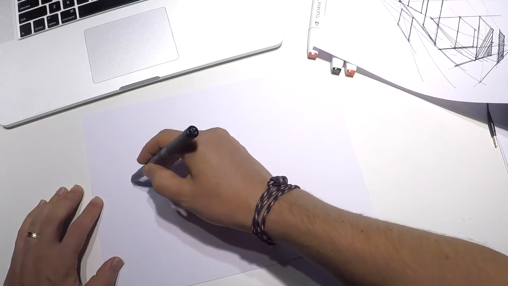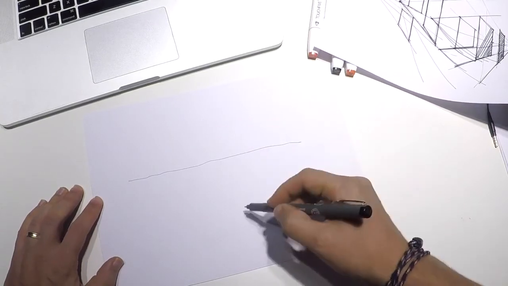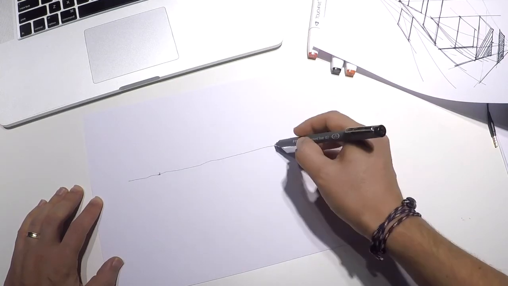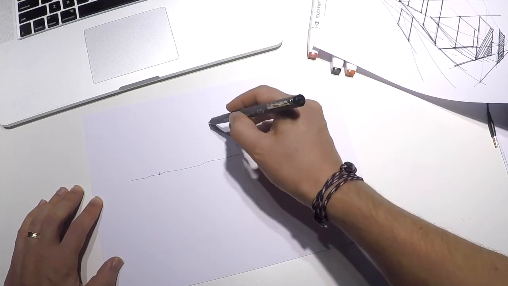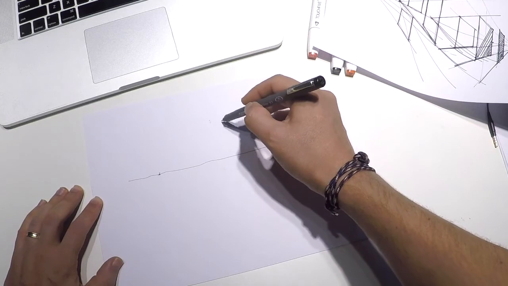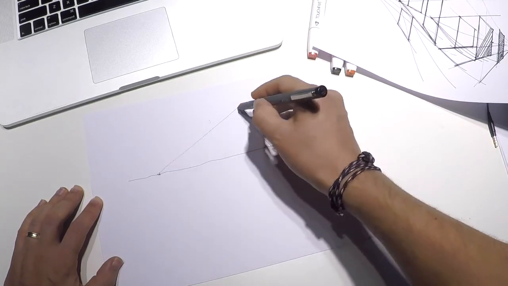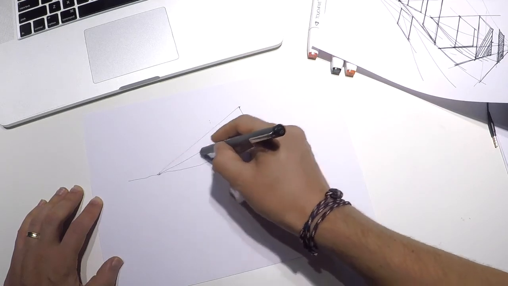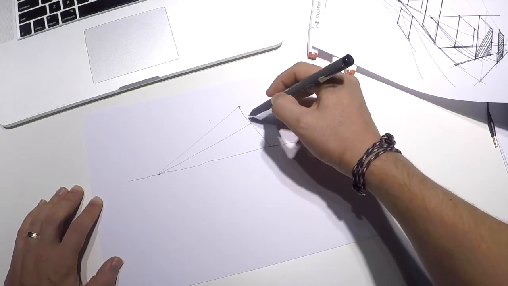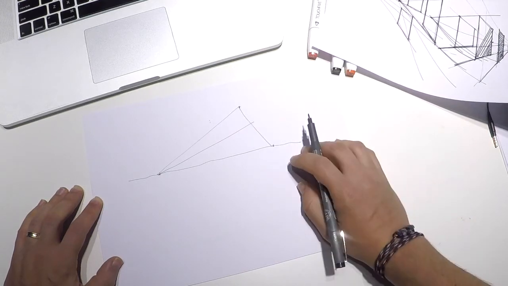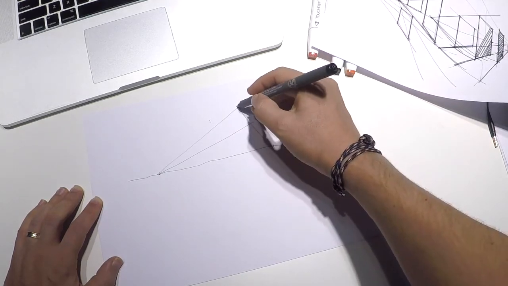For people who just joined our lesson or are scrolling through this video, a vanishing point is a point where the parallel lines appear to converge, and the number and placement of vanishing points is determined by the type of perspective, such as 1 point perspective, 2 point perspective, or others.